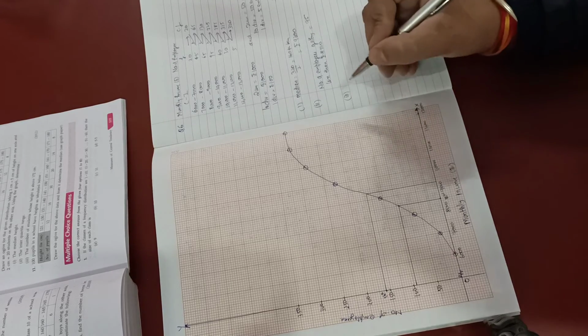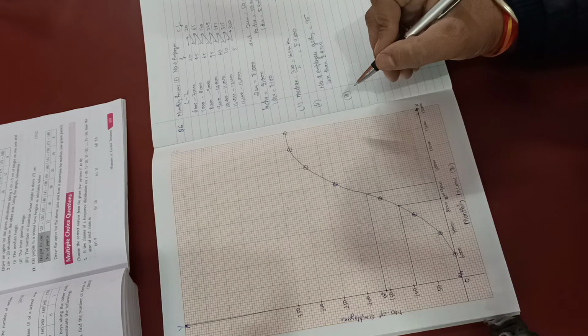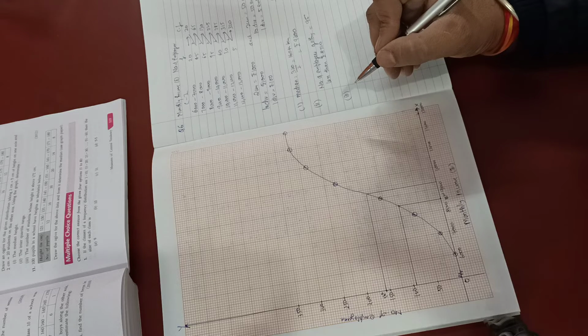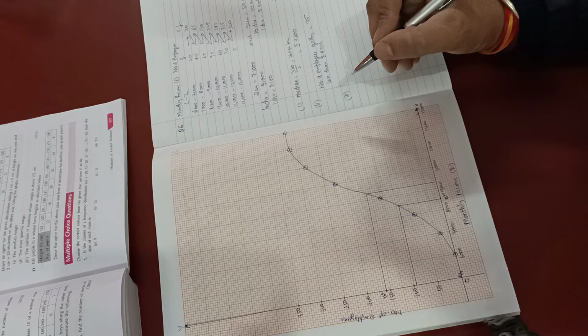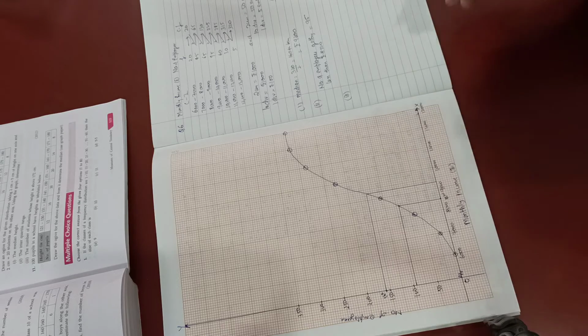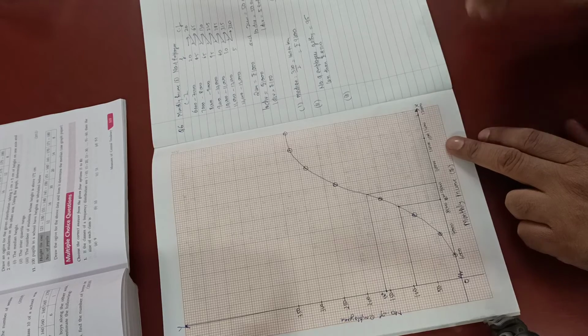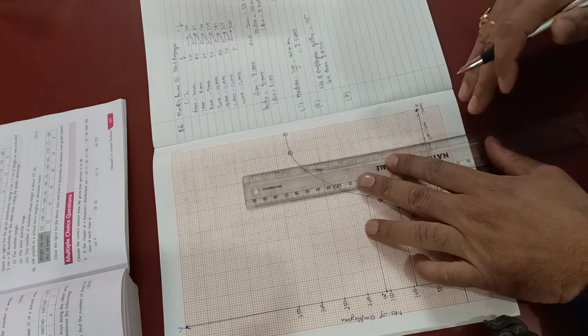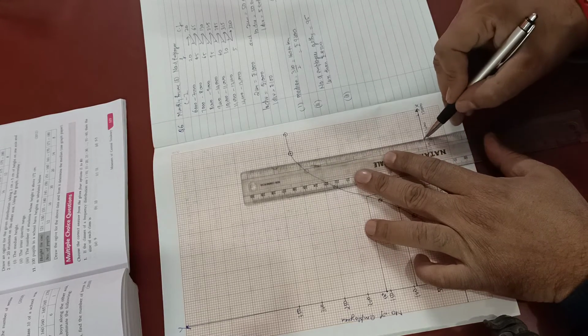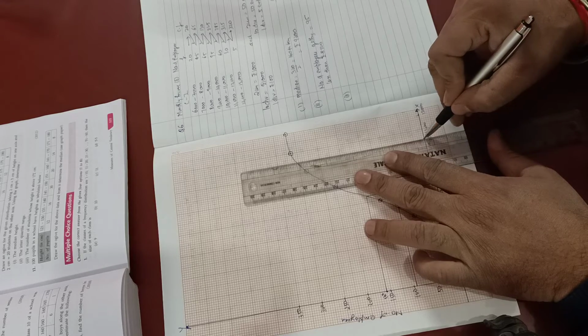Now the third part. If the salary of a senior employee is above 11,500, find the number of senior employees in the company. Now this is 11,500. We'll draw a guiding line.